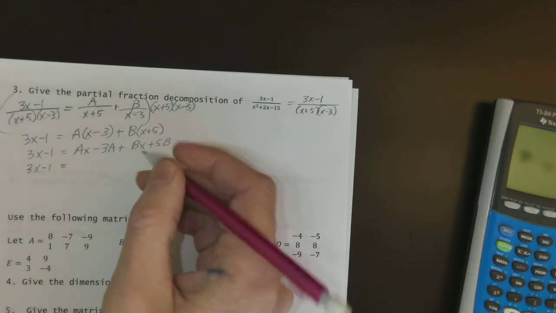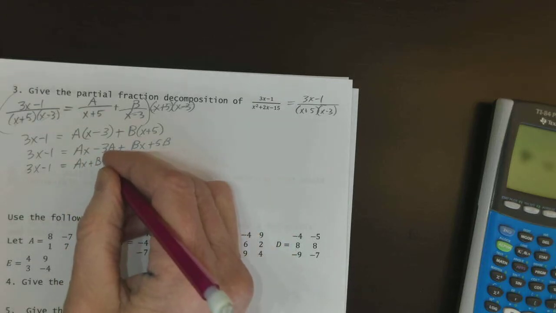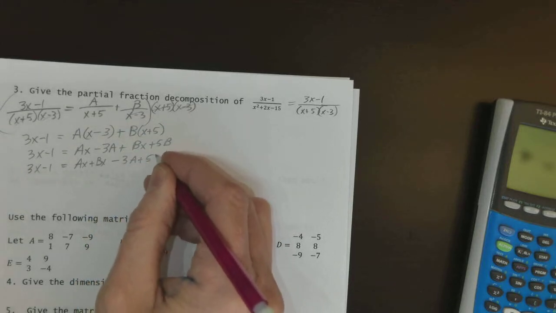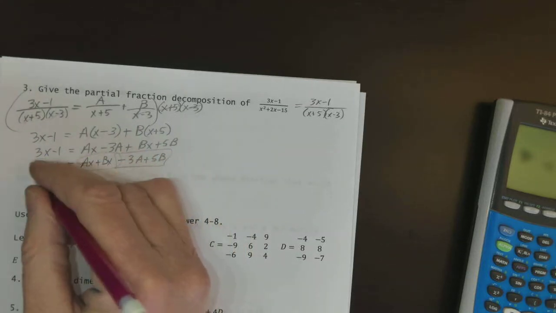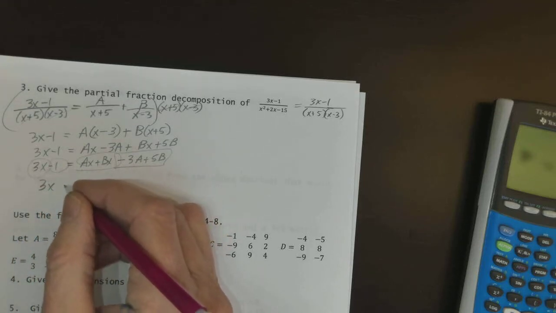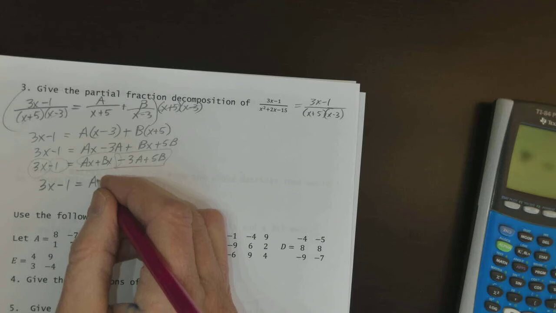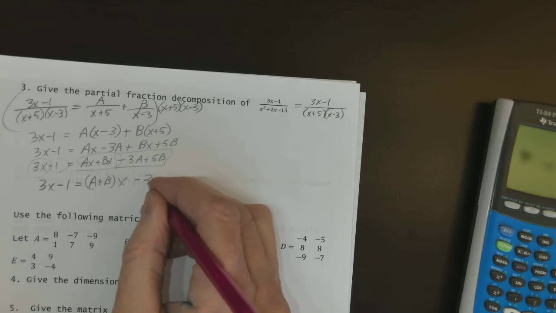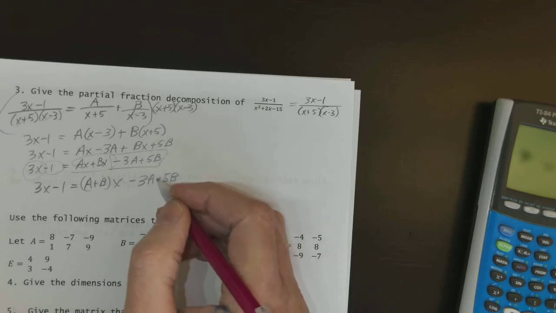3x minus 1 equals, let's go, ax plus bx. I'll just change the order here, minus 3a plus 5b. This part is equal to the negative 1. This part is equal to the 3. Let me write that. 3x minus 1 equals a plus b times x minus 3a plus 5b. Now I'm going to set up a system.